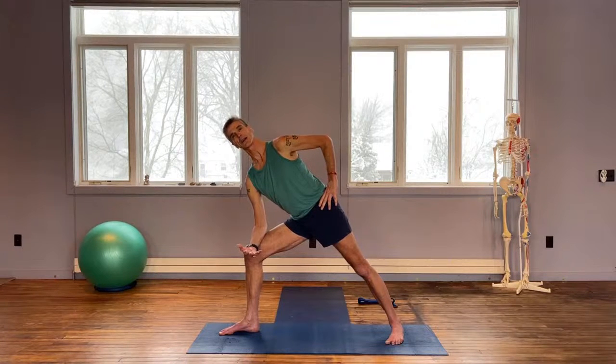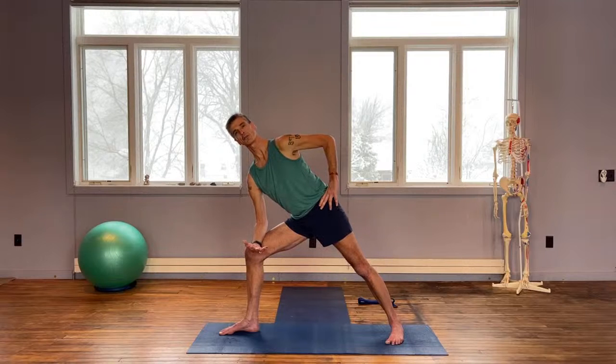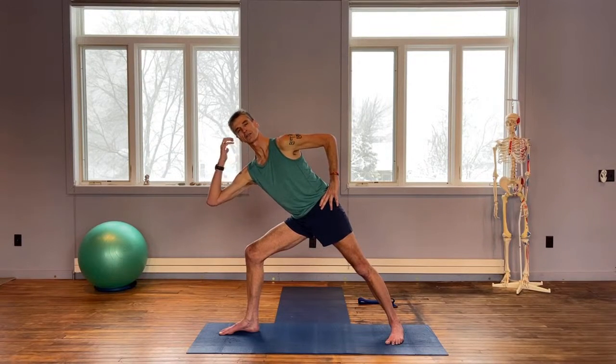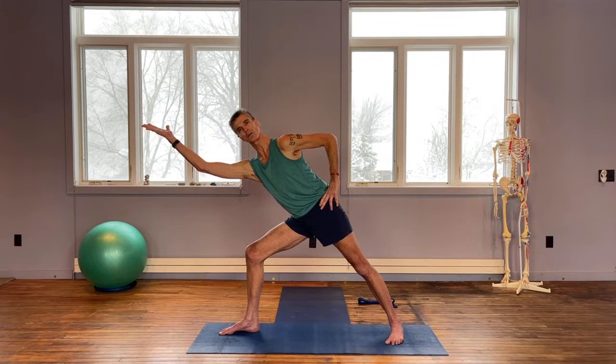So you can challenge that, strengthen that connection by lightening how much you lean on the elbow. You don't have to lift the elbow. And then if you want a whole lot more challenge, your back leg is straight. You could straighten the opposite arm. Hold here for a few breaths.